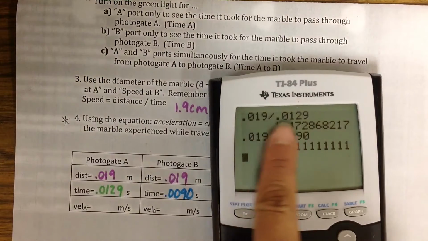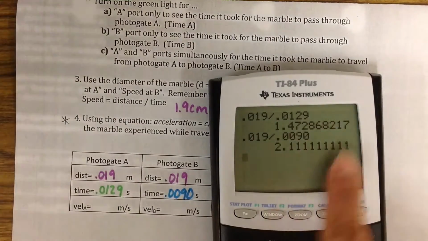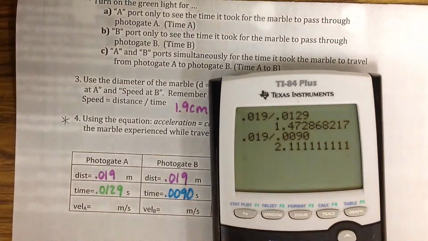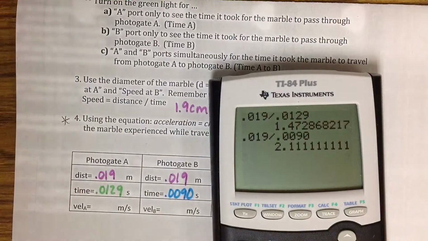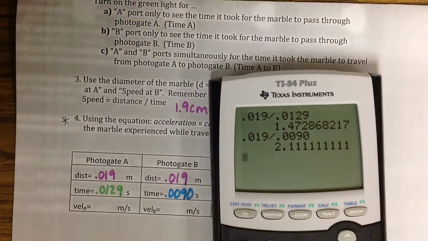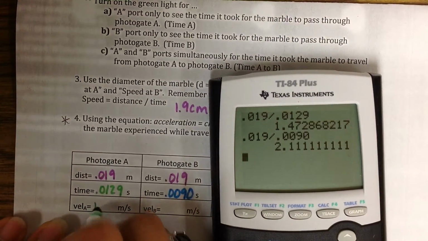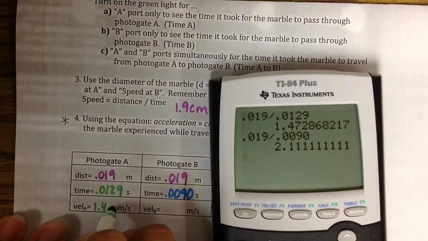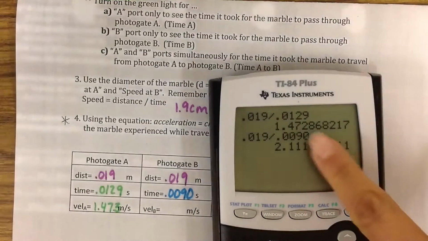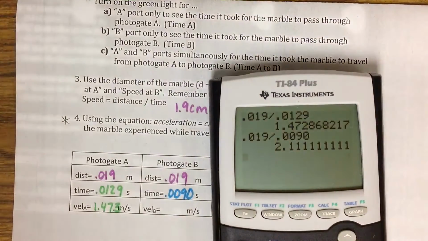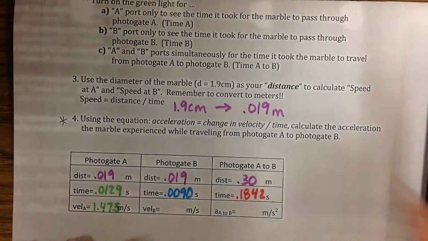We're going to take our distance divided by our time, and that's going to provide our speed. I've decided that we're going to put 4 digits down for our answer here. So I'm going to write this as 1.473. That 8 makes the 2 round up. And then for photogate B, once again, 4 digits.